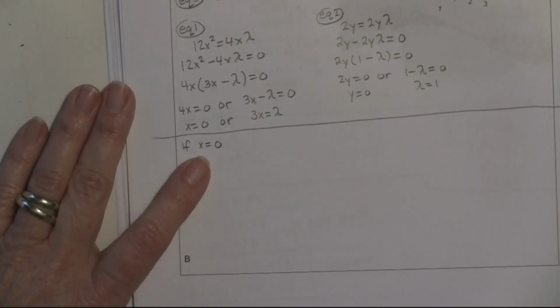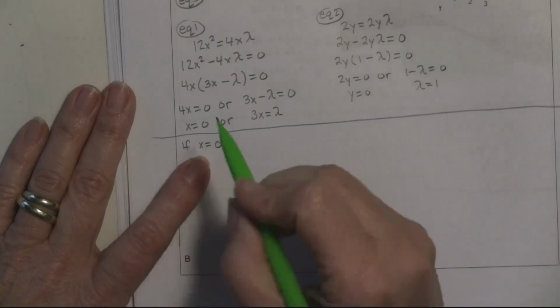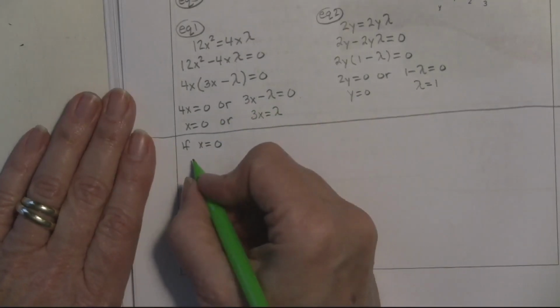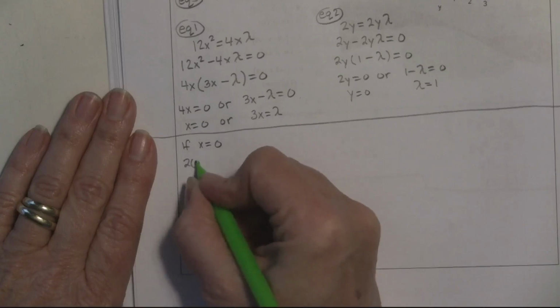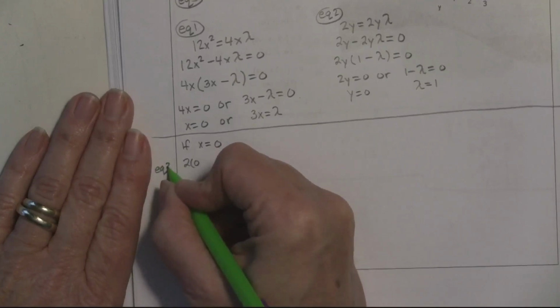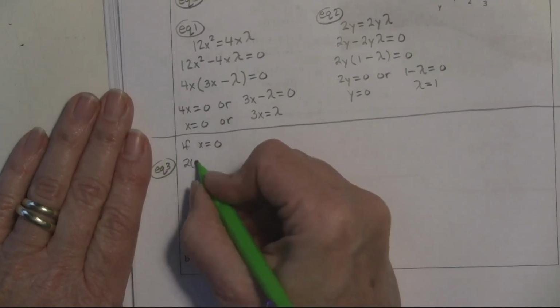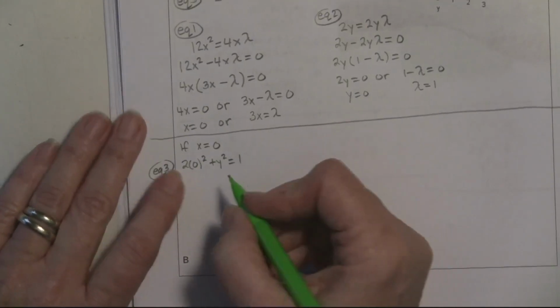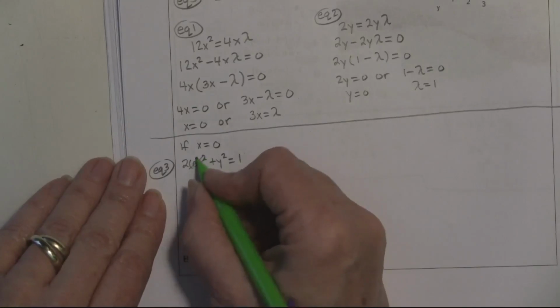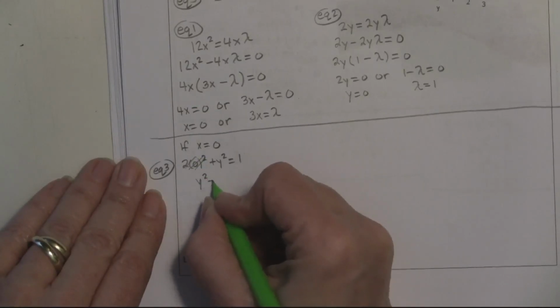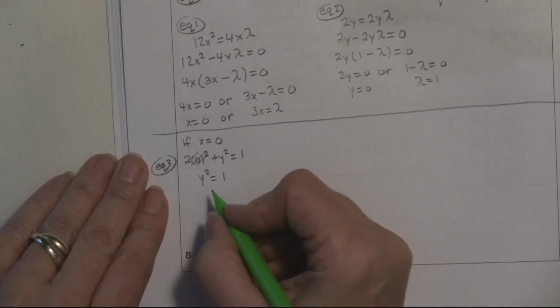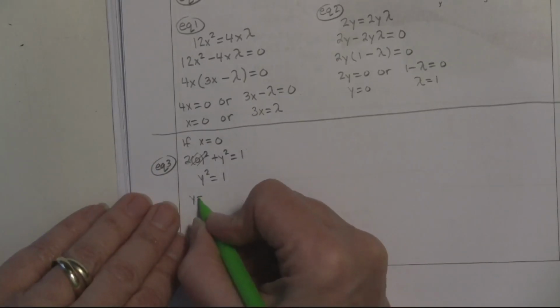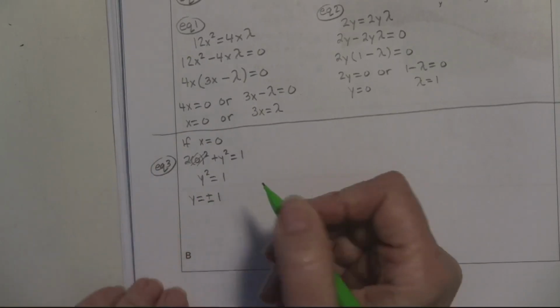If x is 0 and I put this in equation 3, then this would be 2 times 0 squared plus y squared equals 1, and that would lead us to y squared equals 1, which would lead us to y equals plus or minus 1.